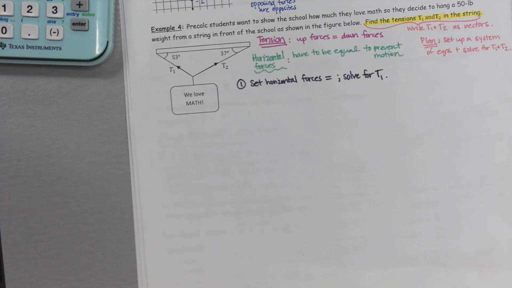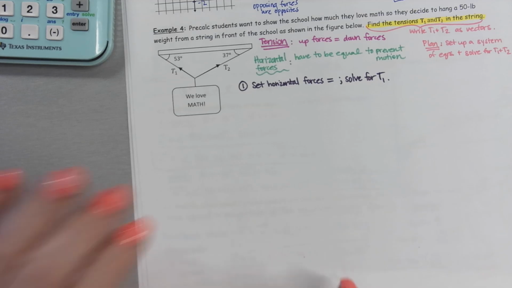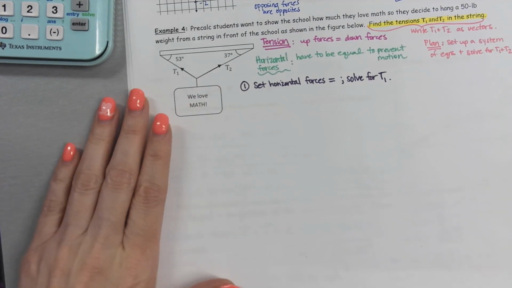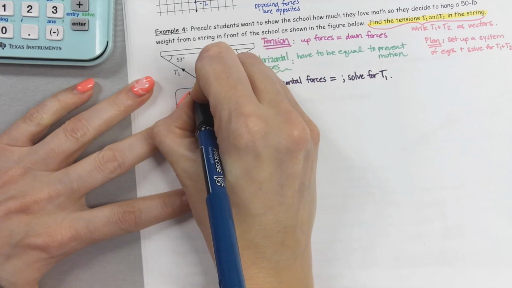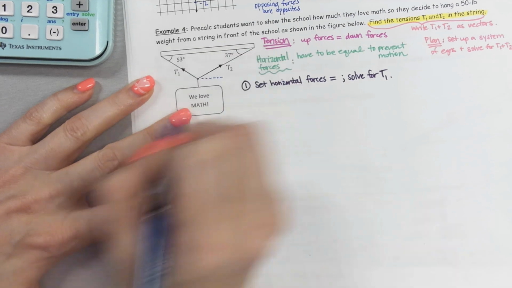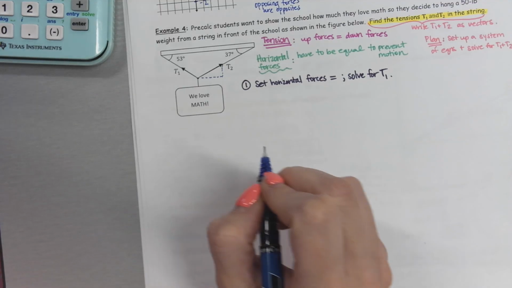In order to do that, we're going to be looking at this diagram. So you have a vector here. Every vector has a horizontal force and a vertical force. So the horizontal component would be here. The vertical component is there.